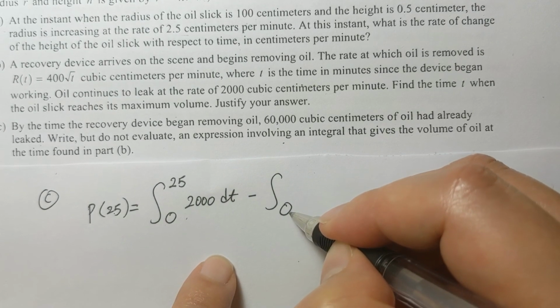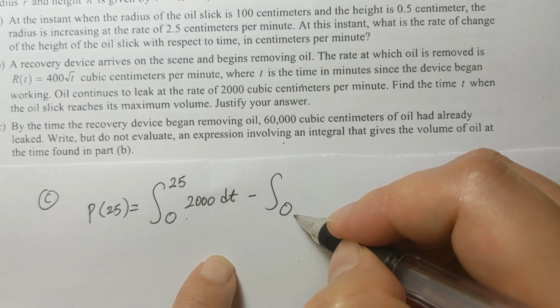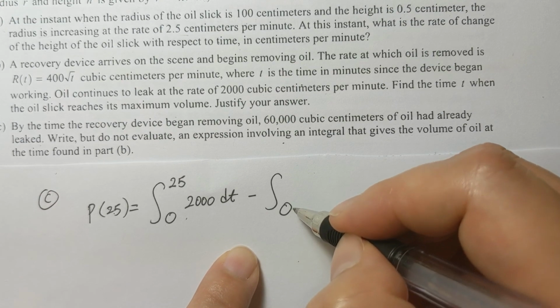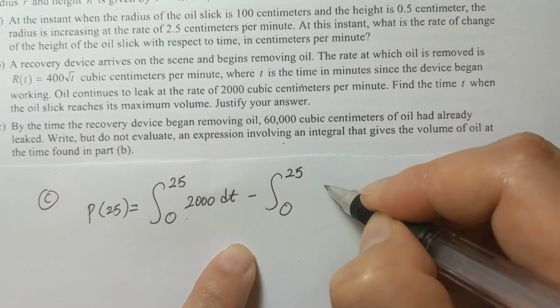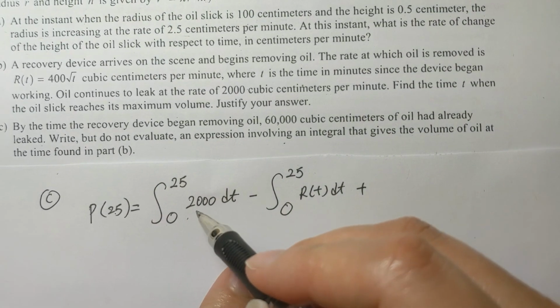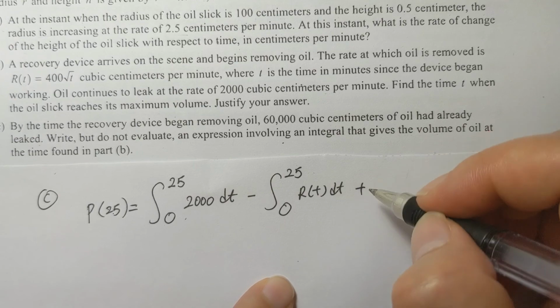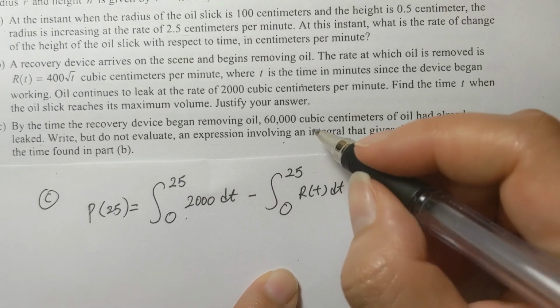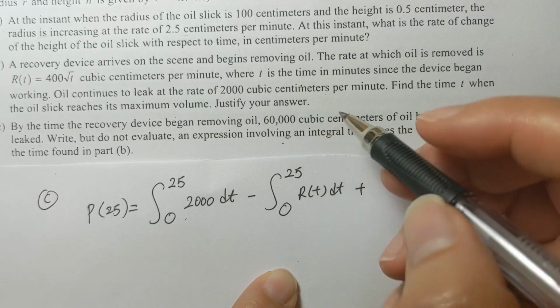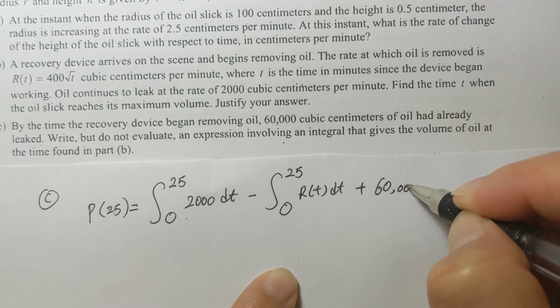At the moment the recovery device arrives and begins to work, we call t equal to 0. So we have the integral of rate in minus the integral of rate out, plus the initial amount, which is the amount when the recovery device arrived at the scene, 60,000.